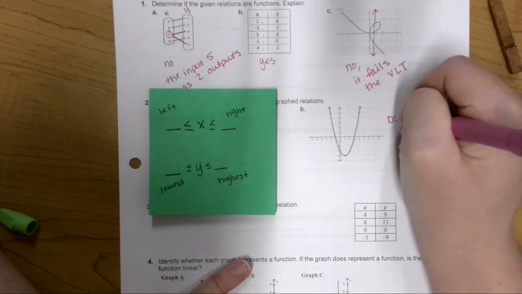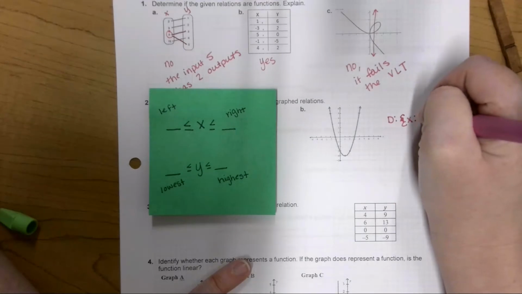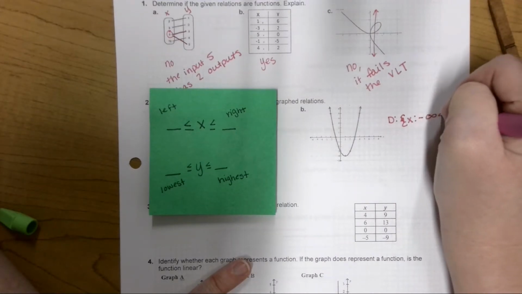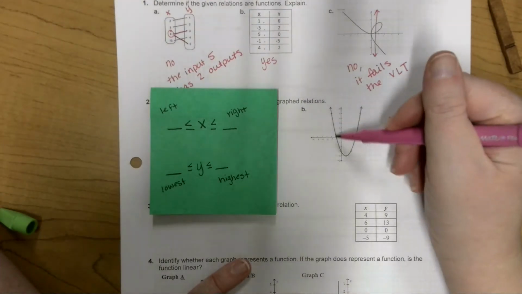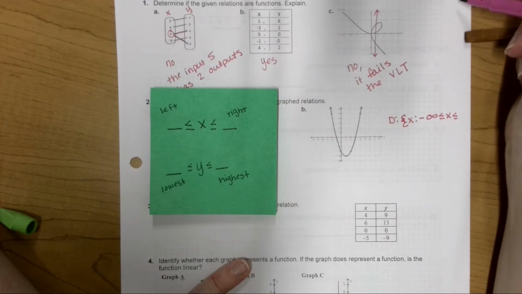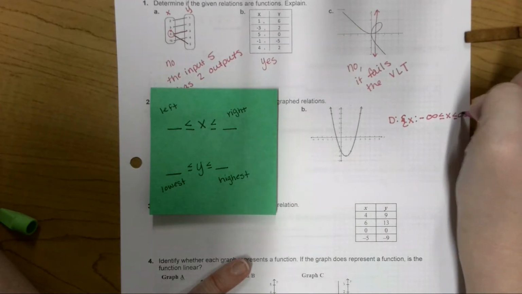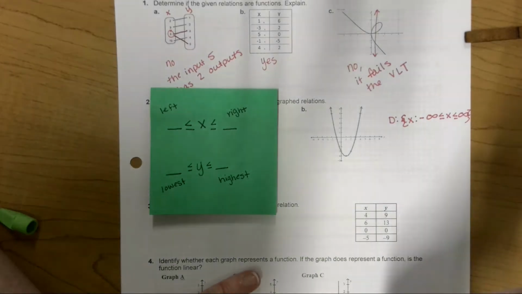So my domain is going to go all the way to negative infinity. And then going to the right, same thing. It's got that arrow, so it's going to continue to go up and to the right. So it's going to go all the way to positive infinity.